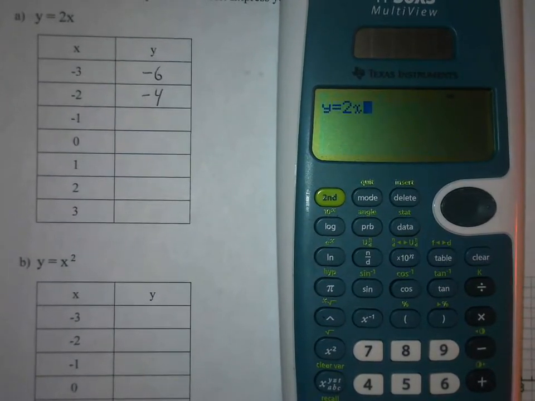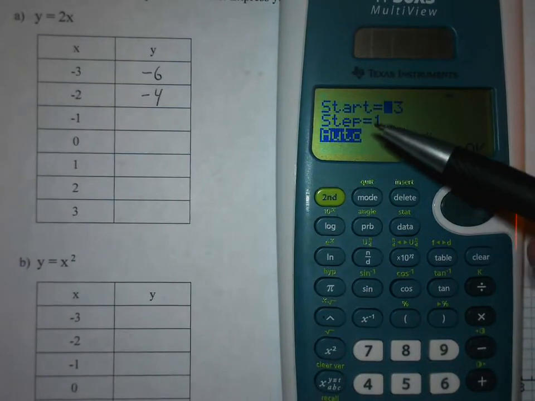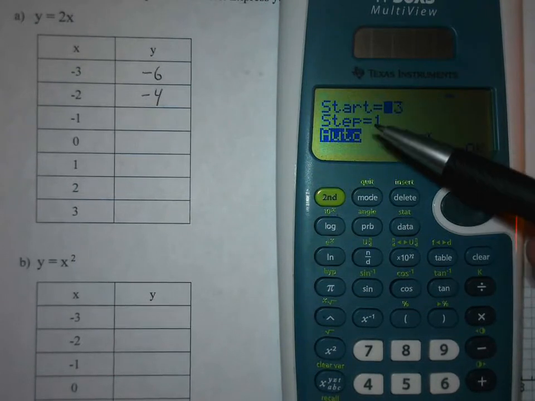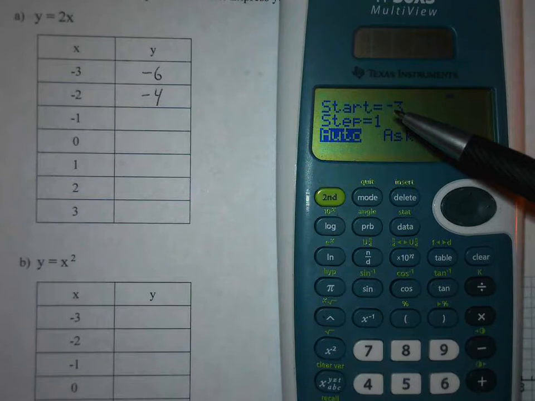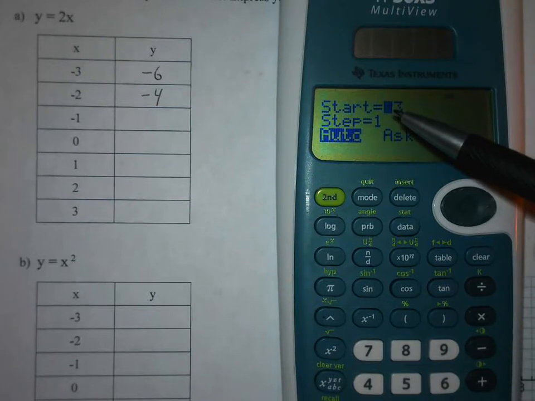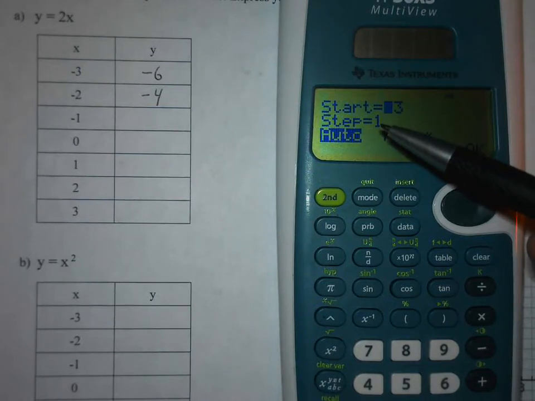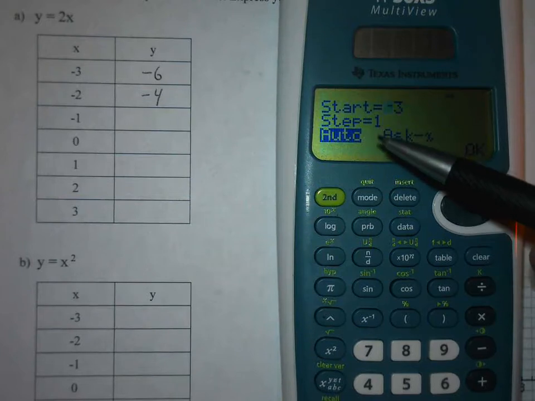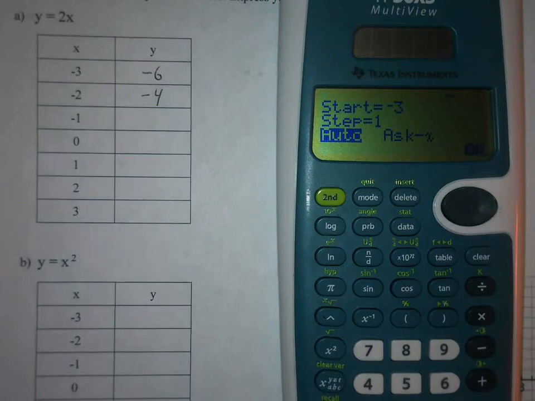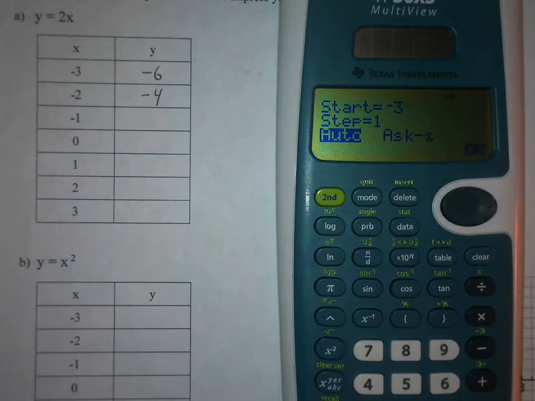So once you have your equation in there, press enter, and that'll take you to your table setup. So if I say start at -3, step 1, that means your table is going to start at -3, and the step equals 1 means that you're going to go from -3 up 1. So to -2, -1, 0, and so on. Okay, so that is okay to use for your settings. Scroll down and click OK, and there's your table.